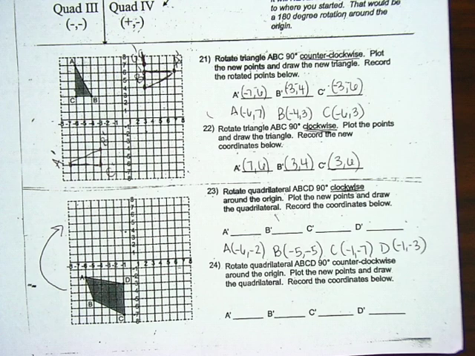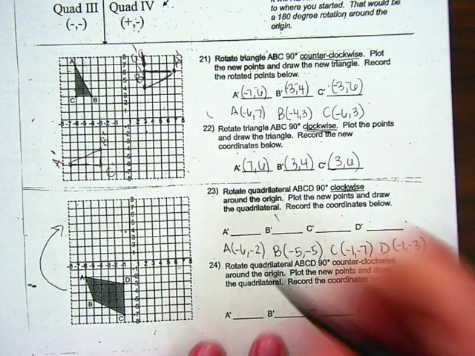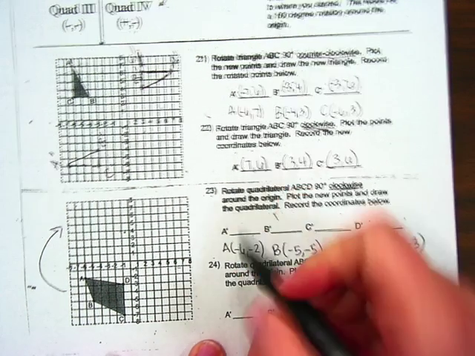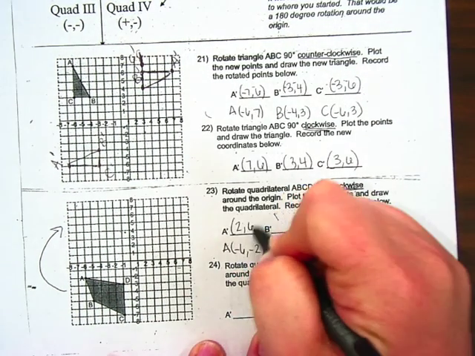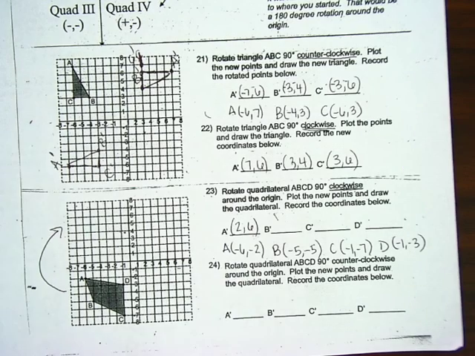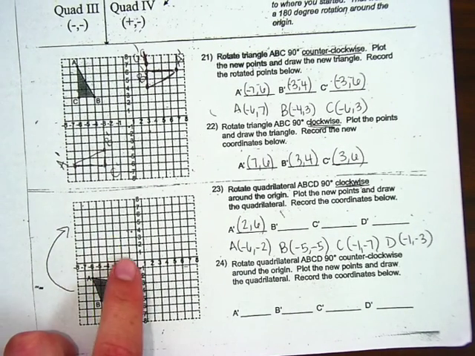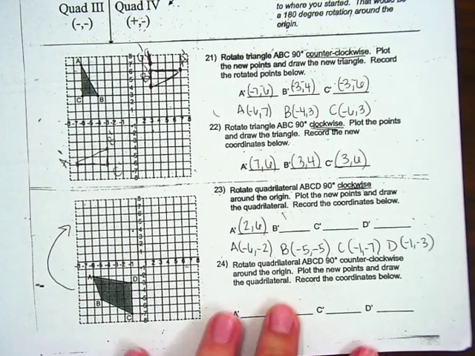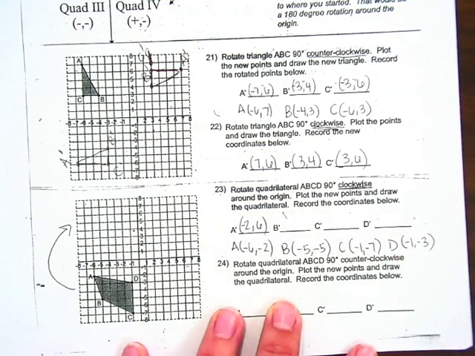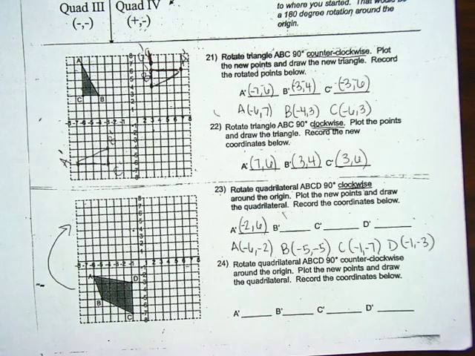So 90-degree turns, we flip X and Y. So it was a 6 and then a 2. It's now a 2, then a 6. So again, we're in quadrant 1. So quadrant 1 shows negative X values. So we're just going to make our X's negative. Y's are going to stay positive.